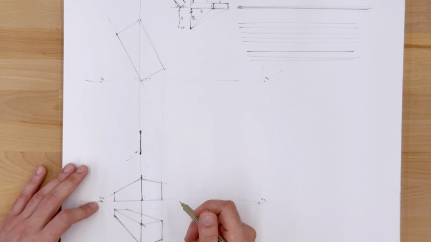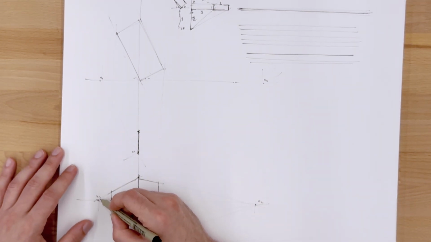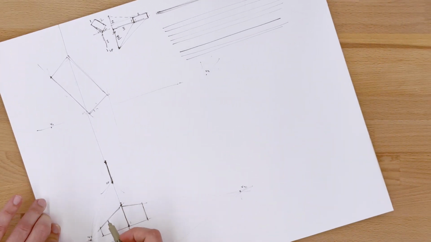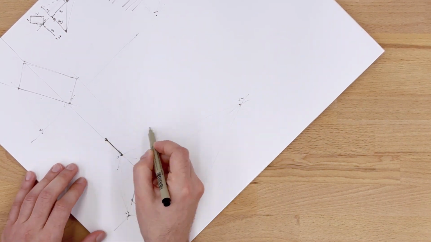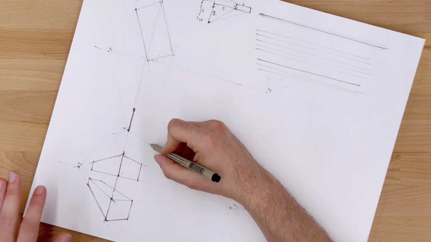And afterwards, again, similar steps. You will be drawing lines towards the vanishing point. And then getting those edges.